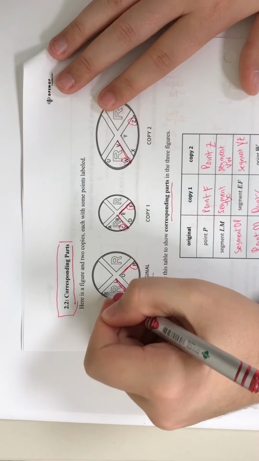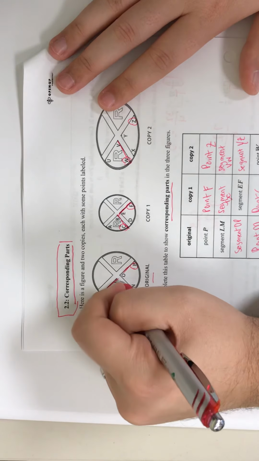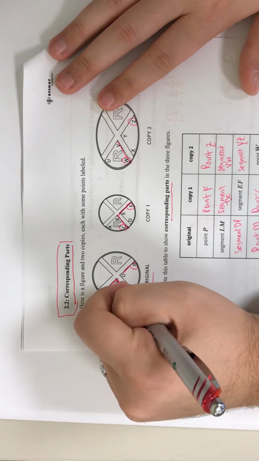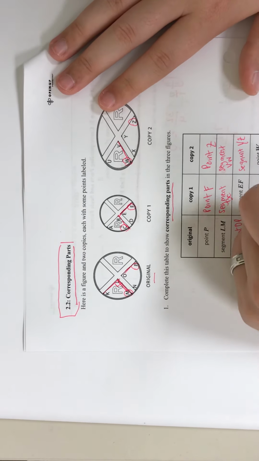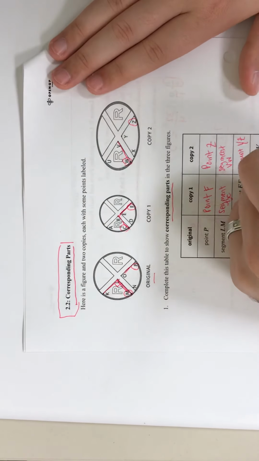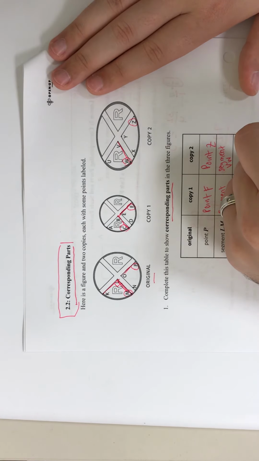Angle KLM, so it's talking about angle KLM, so that is the angle measurement. So this is angle ABC, and then angle UVW.